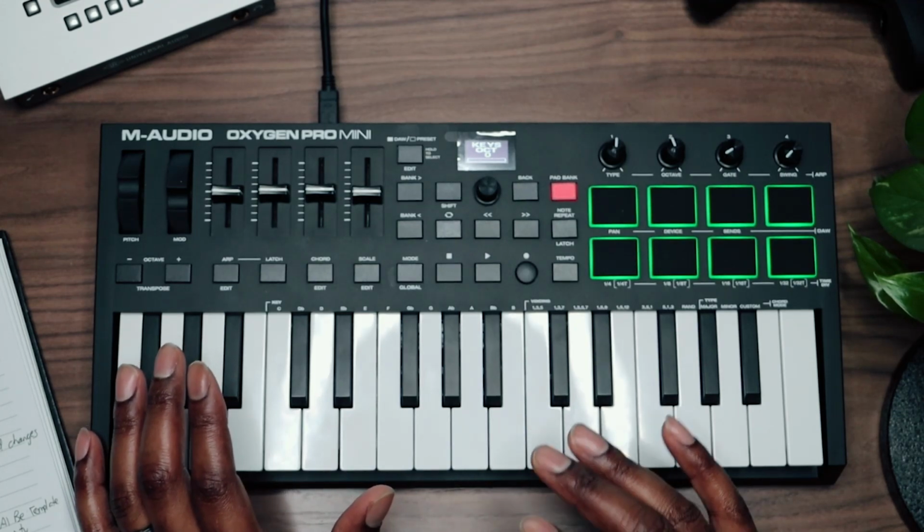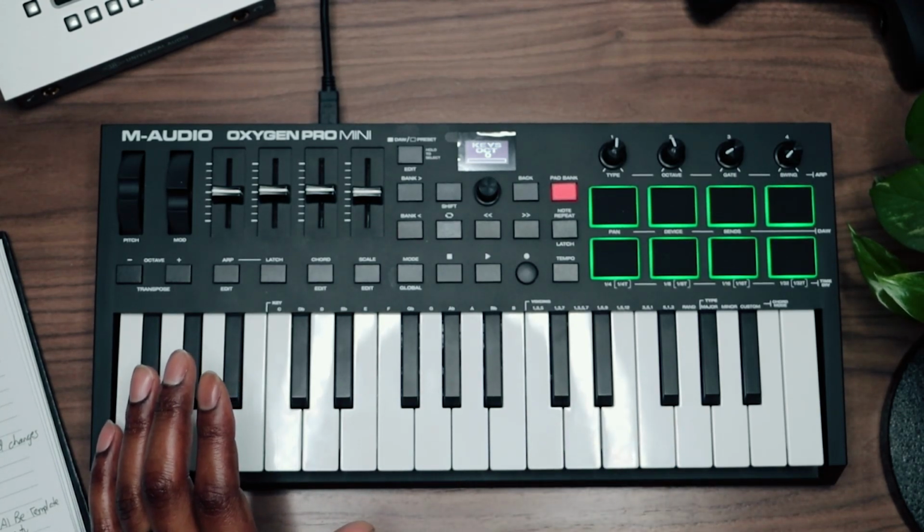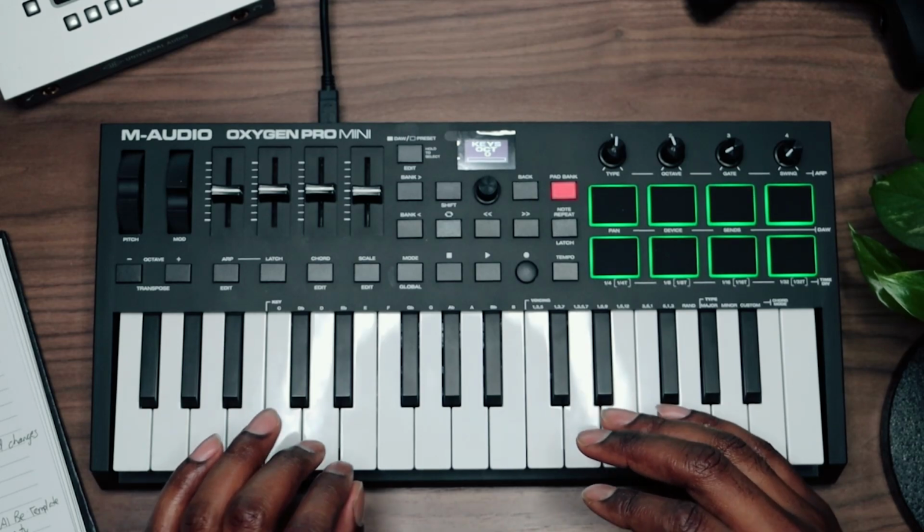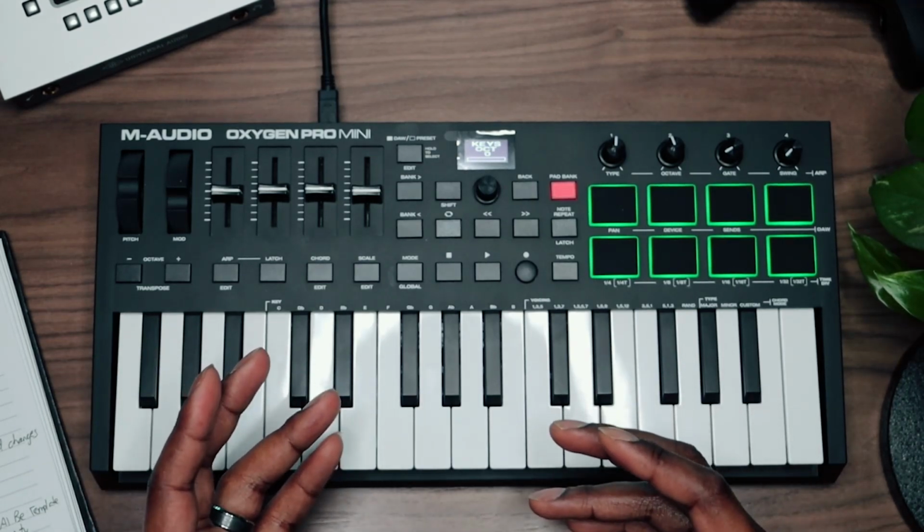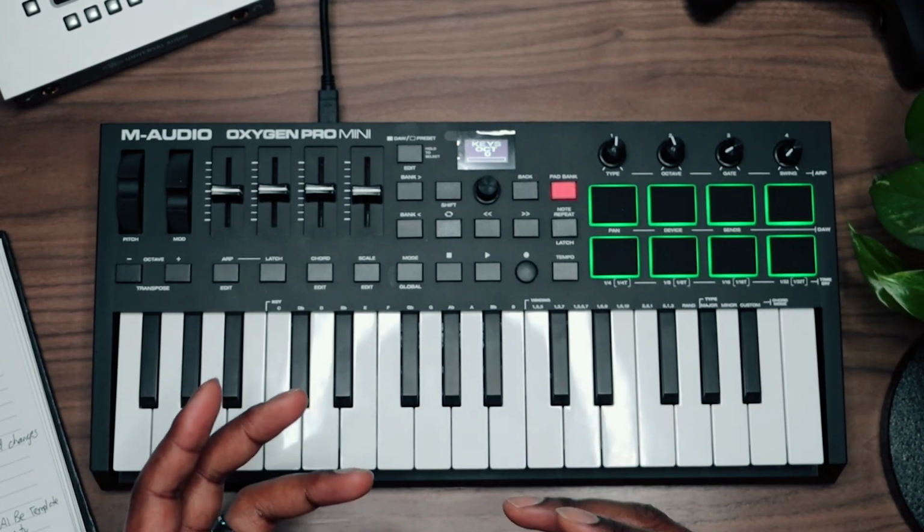So this keyboard is really good. As it compares to some of the other keyboards, I still am a big fan of the Akai MPK Mini series.